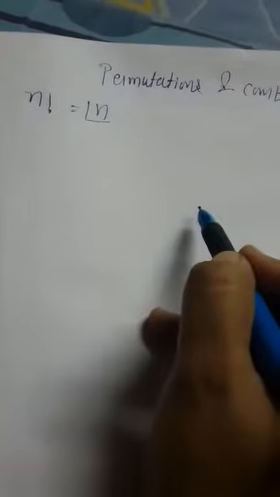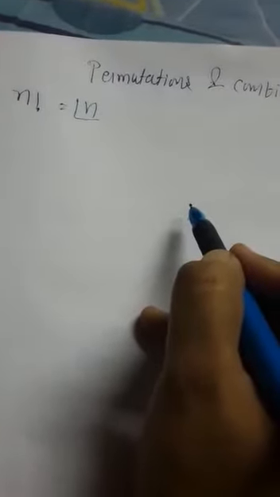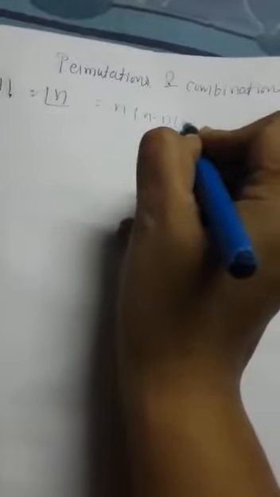Now, what is a factorial? Factorial is an operator and we define it for a natural number n. Factorial n, which can be written like this or also like this, is equal to the multiplication of n consecutive natural numbers. That means when I am writing factorial n, this is equal to n into n minus 1 into n minus 2 into so on, 3 into 2 into 1.